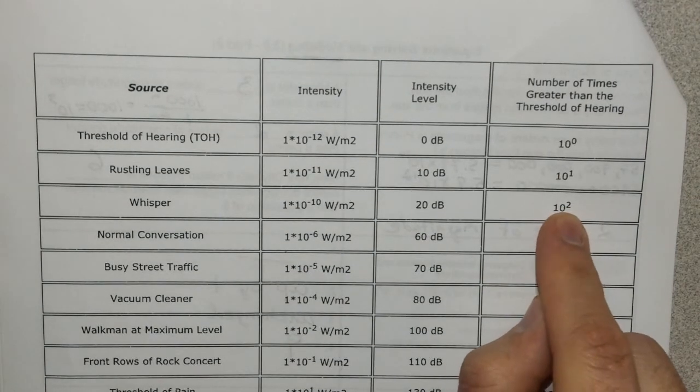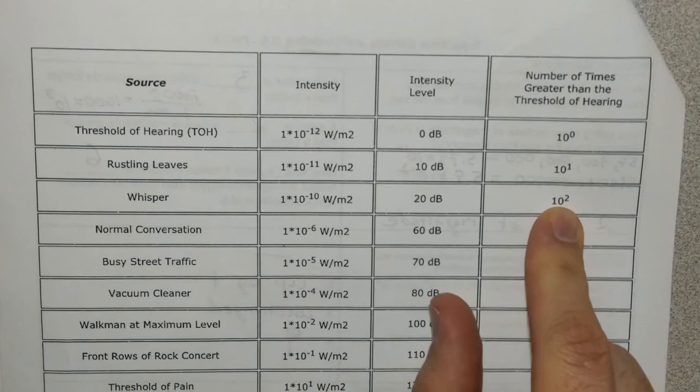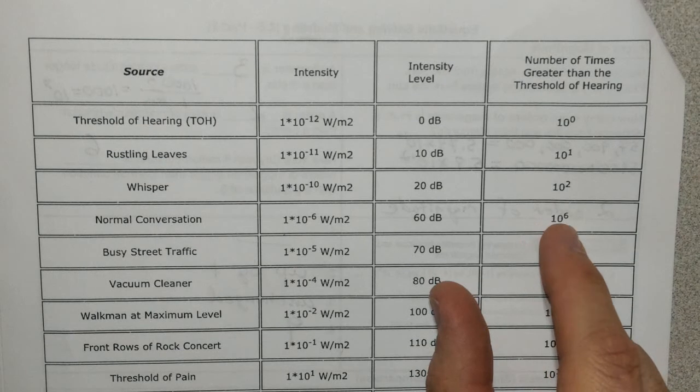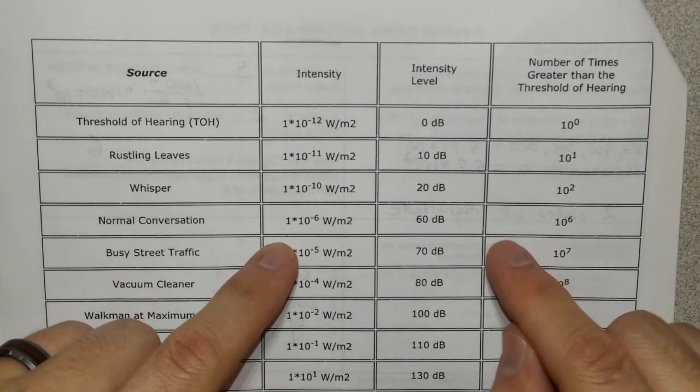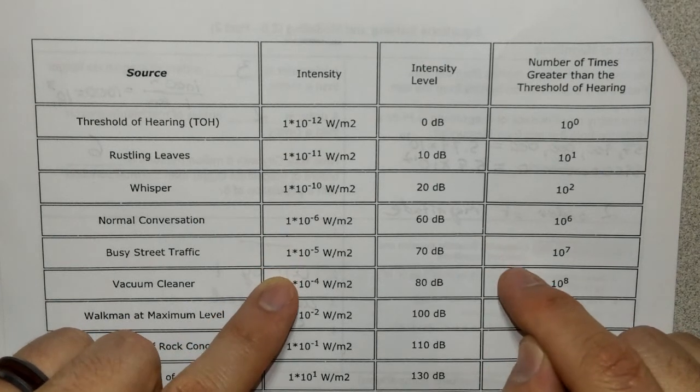So a whisper is 100 times louder than the threshold for hearing. Then we go up to normal conversation. That's 10 to the 6th, that number of times greater than the threshold of hearing. And as you go up every 10 decibels, you're going up another order of magnitude.